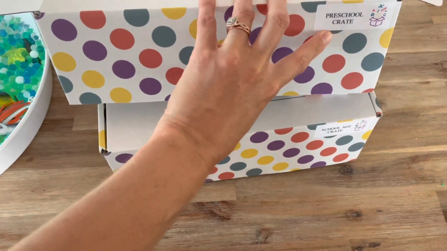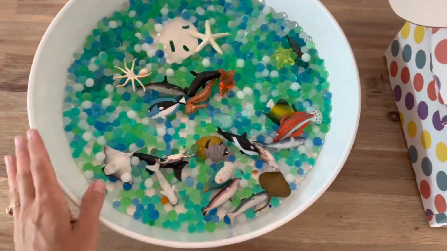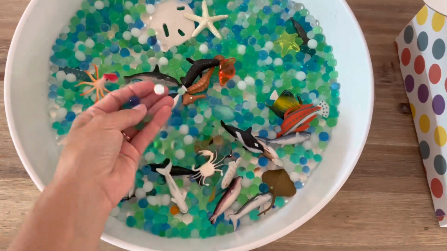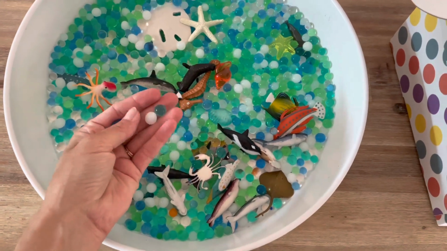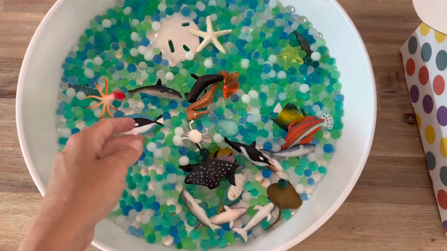I have both the preschool crate and the school age crate, and I'll show you all of the stuff that's in there. Yesterday with my 3-year-old, we prepped the water beads from both of the kits. So I had double since I get both boxes. And this is what it looks like with both of them.